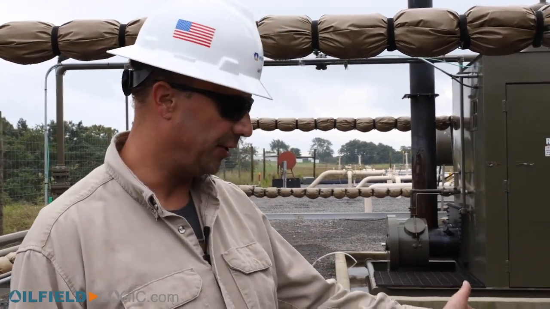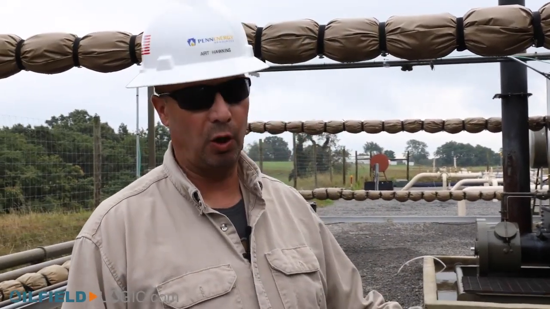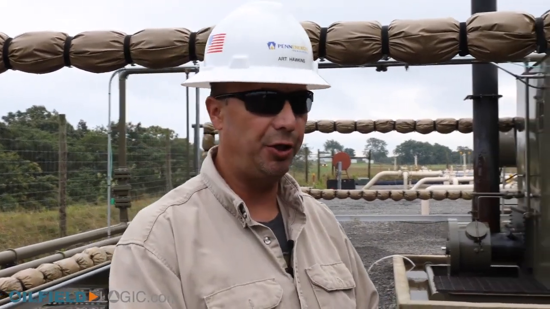And again, if for some reason this was to go out, we get below a certain parameter, it's going to shut the fuel supply off inside the gas production unit. We'll get an alarm and address it as needed.